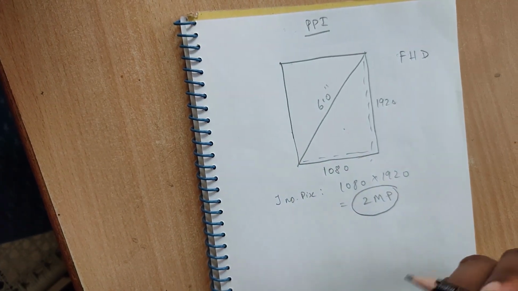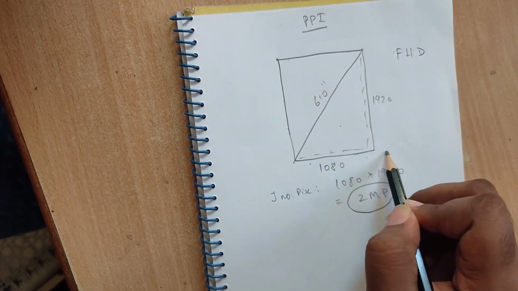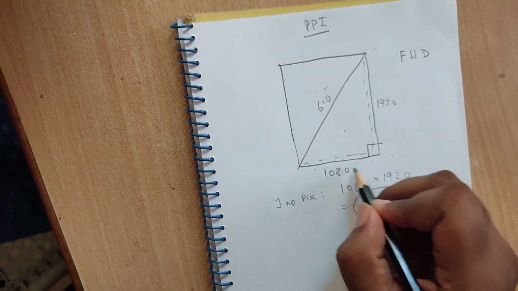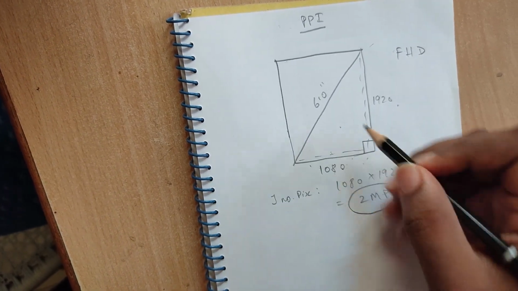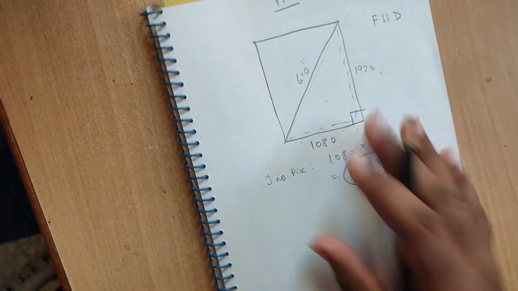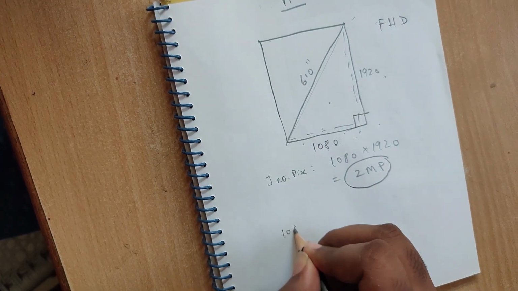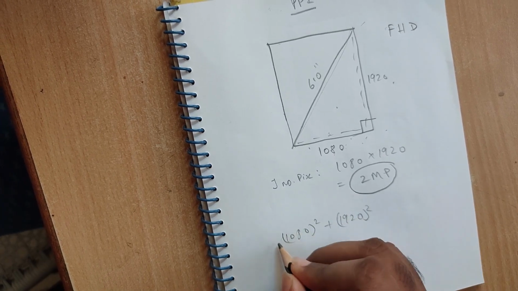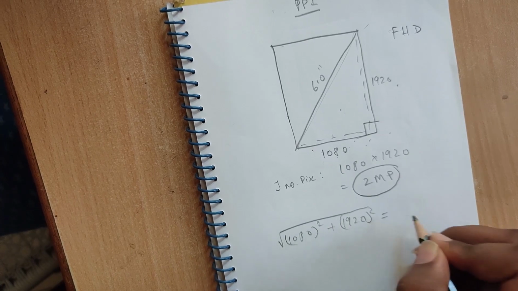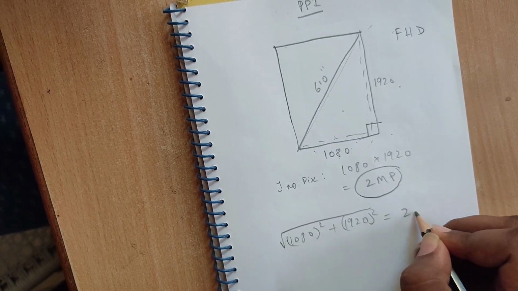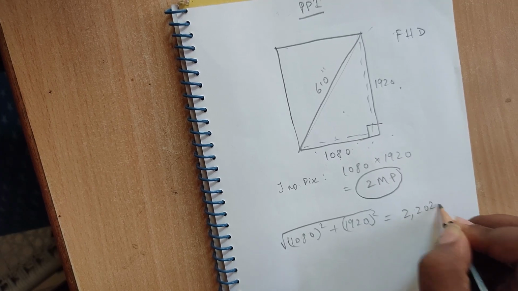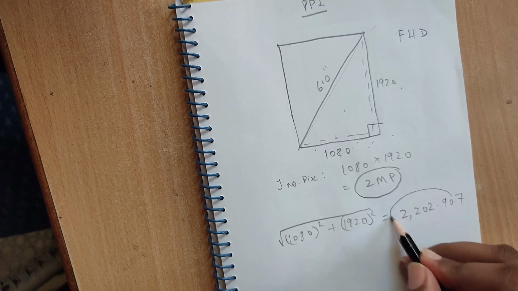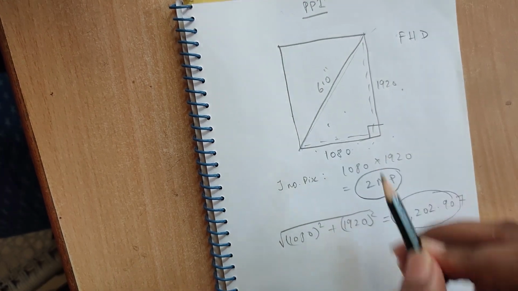Okay, I think you are all familiar with the Pythagoras theorem. This is in the form of a right angle triangle, right? According to the Pythagoras theorem, if we know 2 sides, we can find the length of the third side. So the square root of 1080 squared plus 1920 squared equals 2202.907. Okay, if we divide this by the size of the screen, we'll get the PPI.